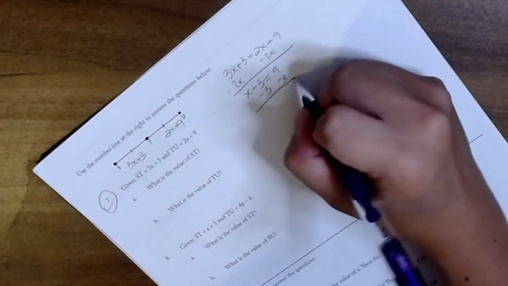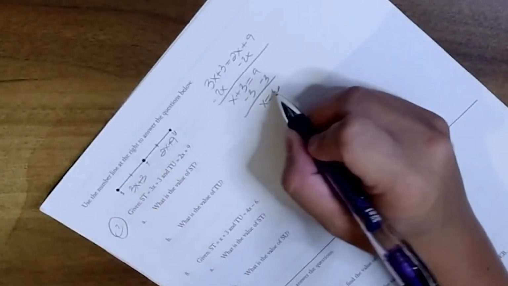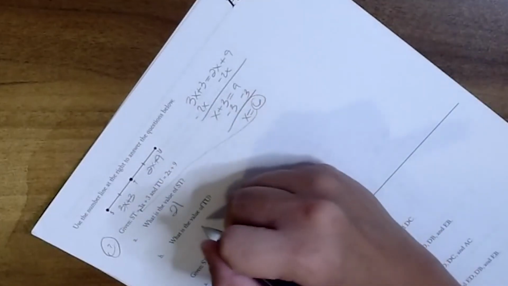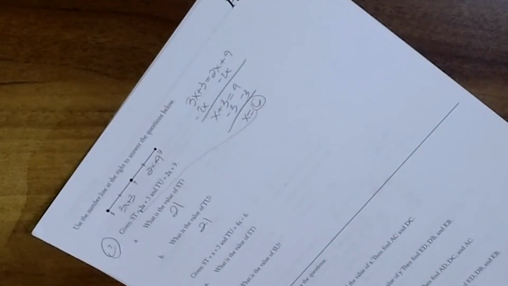Subtract 3 from both sides, and I get x is equal to 6. Then I plug in my 6 for x, and I get 18 plus 3, which is 21. Because it is a midpoint, the distance from T to U is also 21. Okay? All right, and that is it for this lesson.